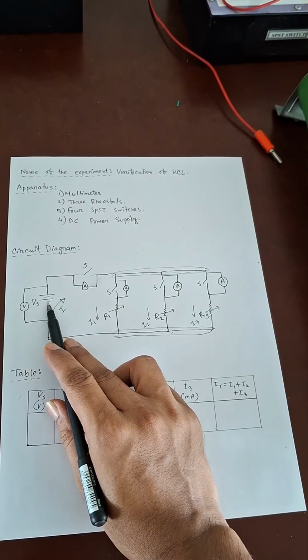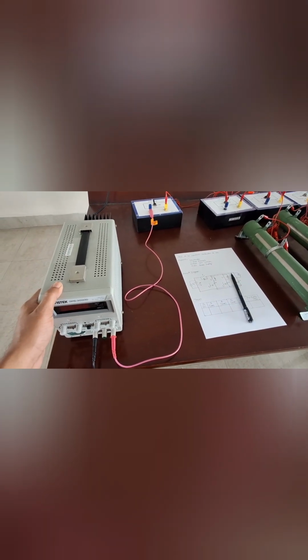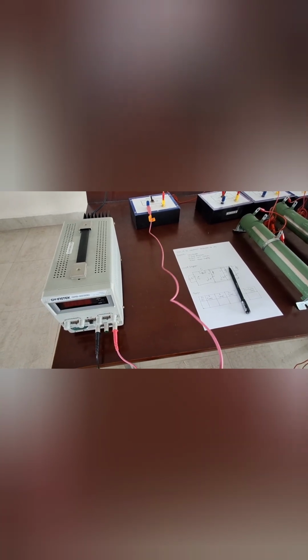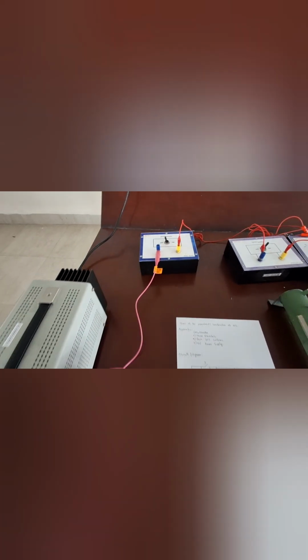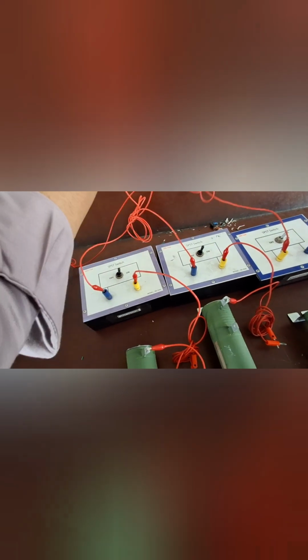Let's look at the connection. Here is our voltage supply, and we have seen in the circuit that the positive of our voltage supply is connected to the first SPST switch pole, and the throw of that SPST switch is connected to 3 more SPST switches at one common node.